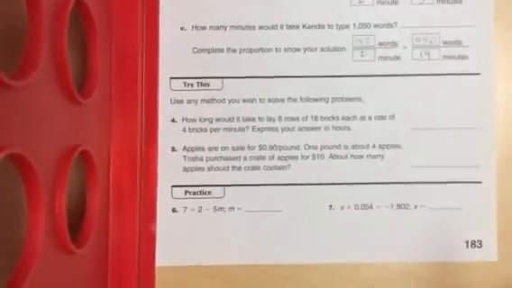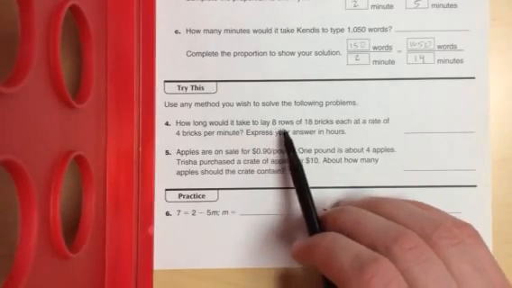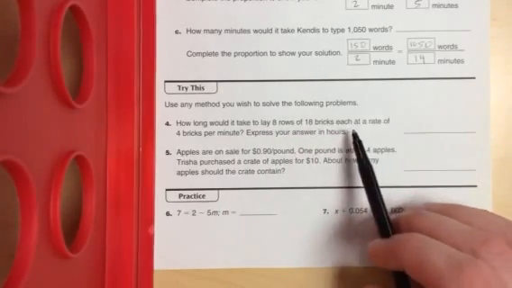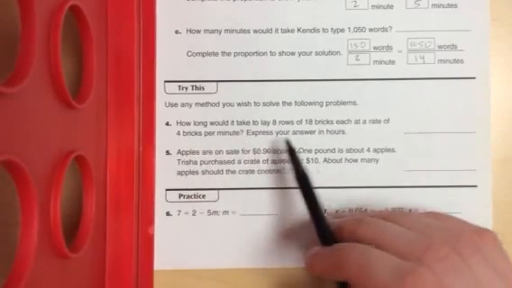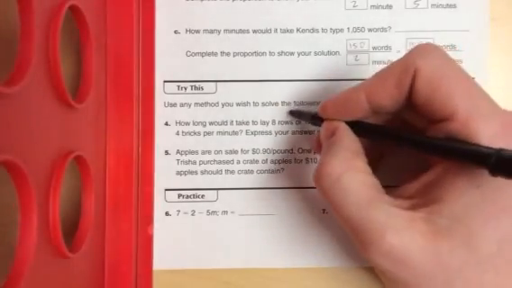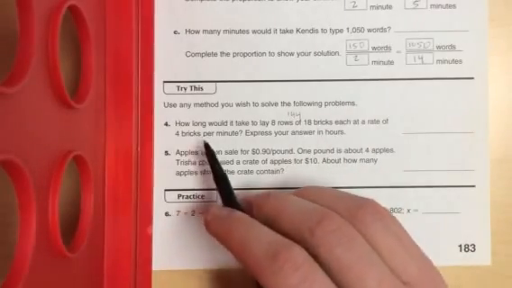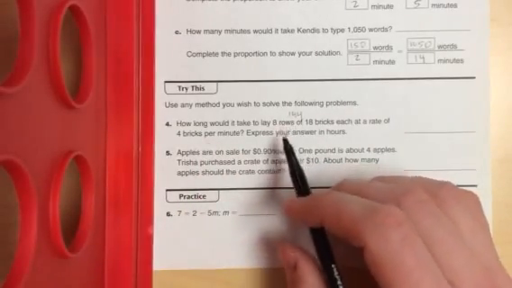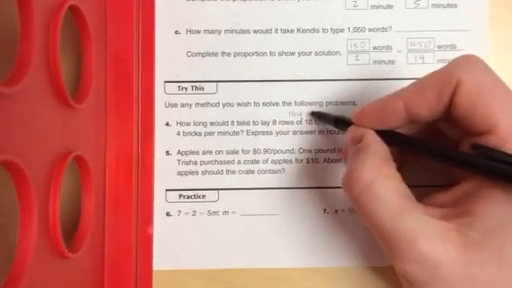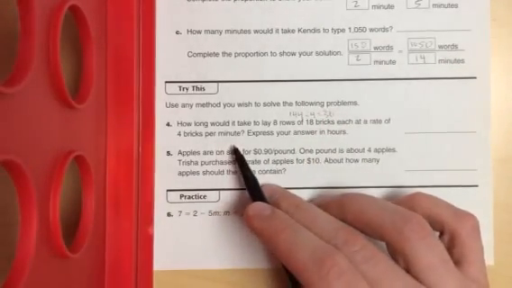For the try this problems, they're a little bit more challenging, but again, we can work our way through this. How long would it take to lay 8 rows of 18 bricks each at a rate of 4 bricks per minute? First of all, we have to think about how many bricks we're talking about. 8 times 18 is 144 bricks. So if we're laying 144 bricks at 4 bricks per minute, I take 144 divided by 4, and that gives me 36. So it's going to take 36 minutes.